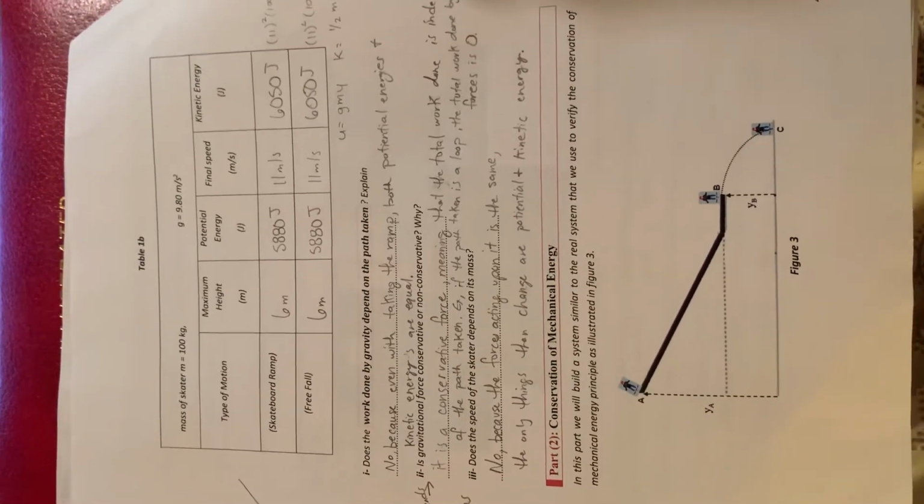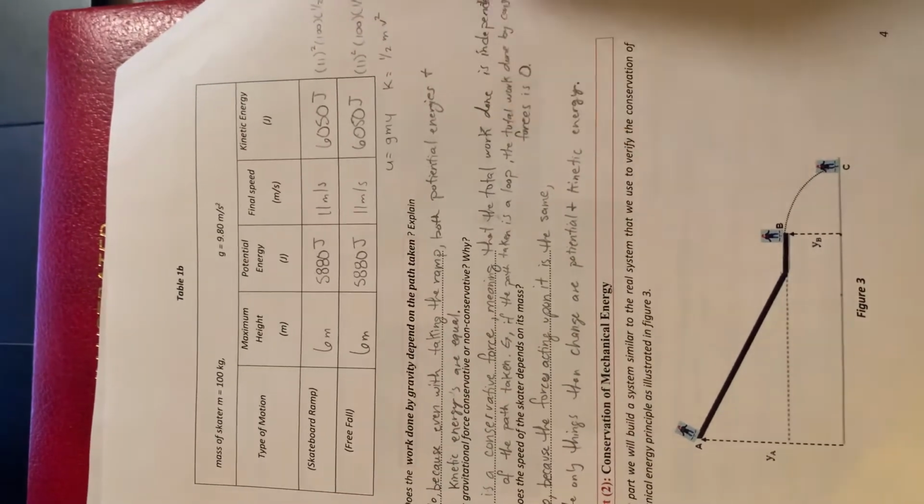Okay, and for number 2, gravitational force is conservative, meaning that the total work done is independent of the path taken. For example, if an object would take a loop path, the total work done by conservative forces would be 0, because it only depends on initial and final positions.